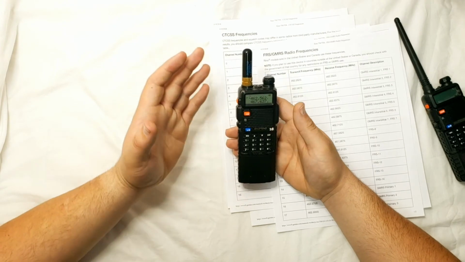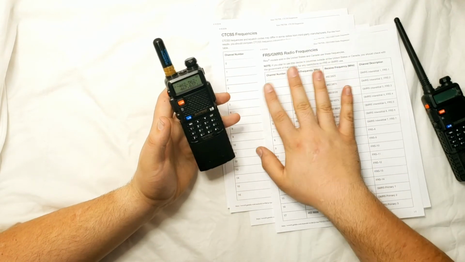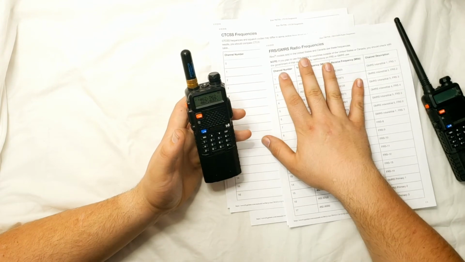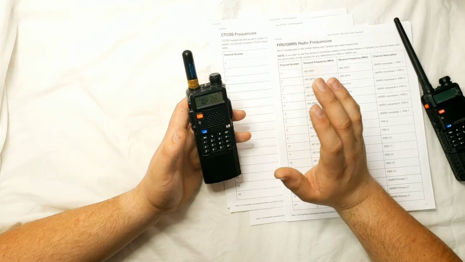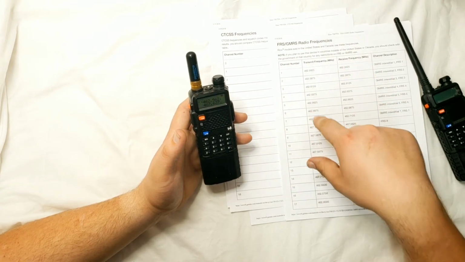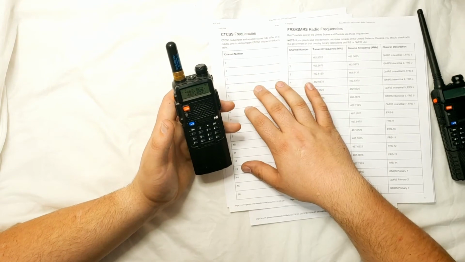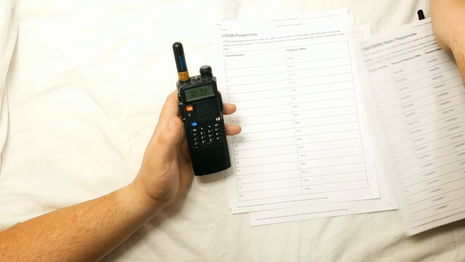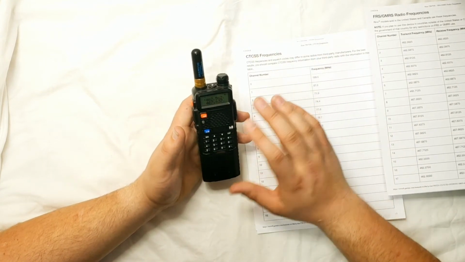Okay, now that I've got you guys informed on how to set up your channels, we'll be releasing a diagram of the channels for each of your groups. Each squad is going to be assigned one of these FRS GMRS channels with the corresponding CTCSS frequencies, and you will have to program those channels into your radios.